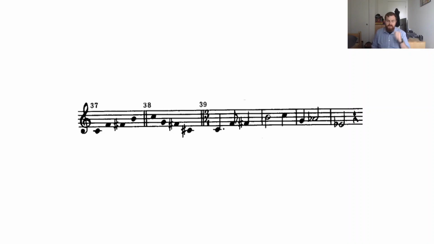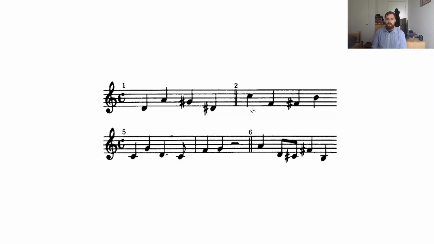So let's go ahead and try that again. Let's go a little bit quicker this time, okay? Once more, a little bit quicker. 1 and 2 and 3 and 4. Yeah, okay, great. Let's go ahead and do this guy over here.